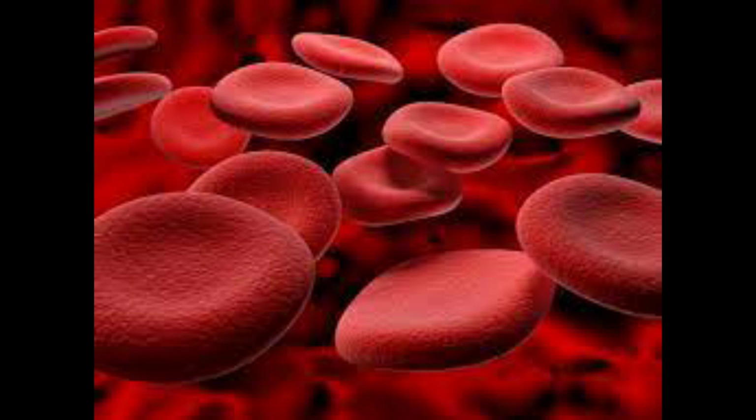Myoglobin is released into the plasma when there is damage to the muscle, in myocardial infarction, trauma, or severe muscle injury called rhabdomyolysis. Myoglobin is normally excreted by the kidneys, but levels may become elevated in renal failure.